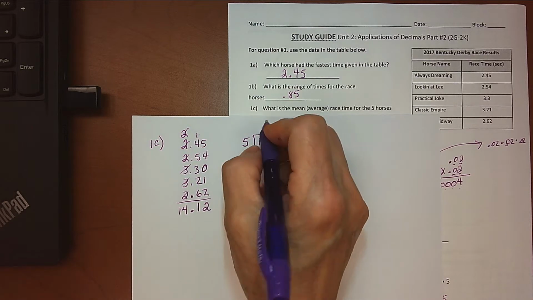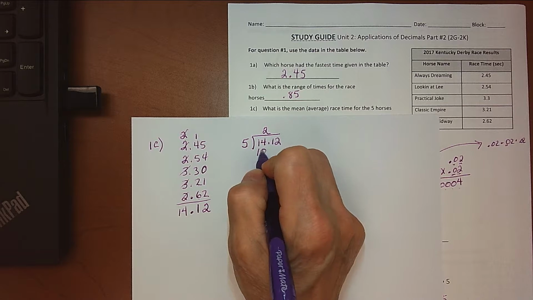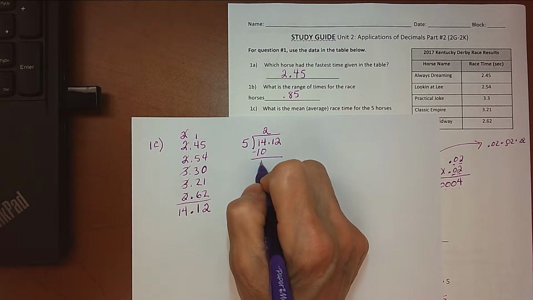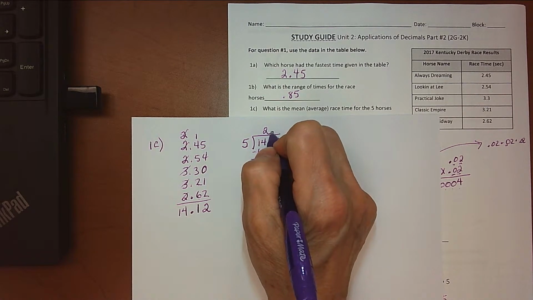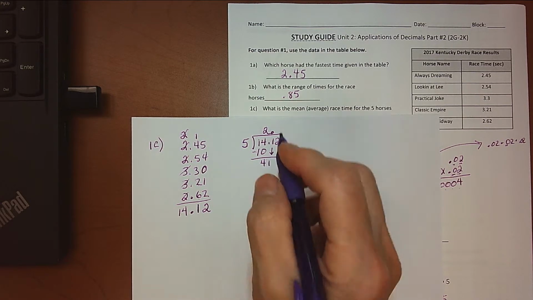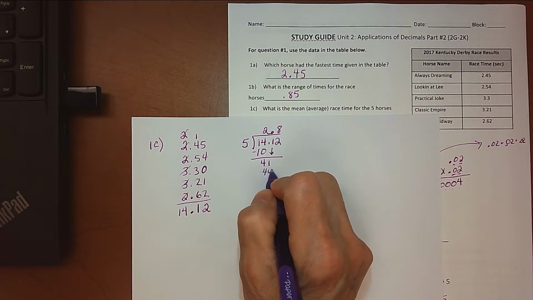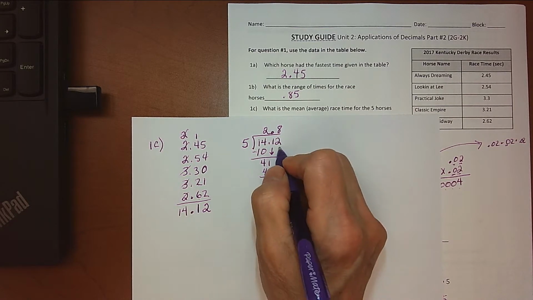5 divides into 14 2 times. 5 times 2 is 10, so subtract 10 from 14. Bring down my 4. Whoops, forgot to put my decimal point up there. And bring down my 1. 5 divides into 41 8 times. 8 times 5 is 40. Subtract and I have 1.